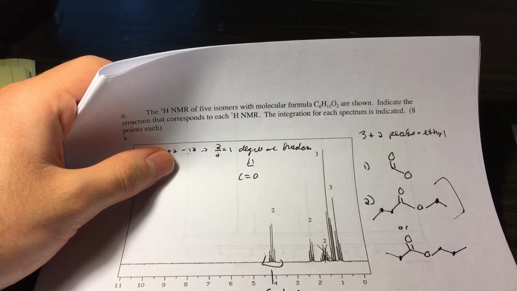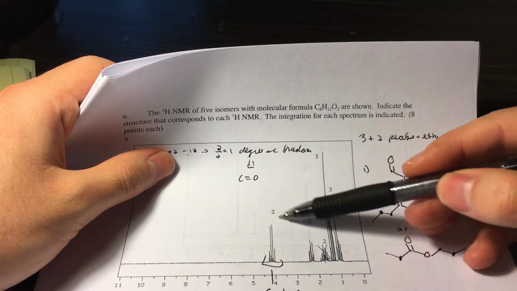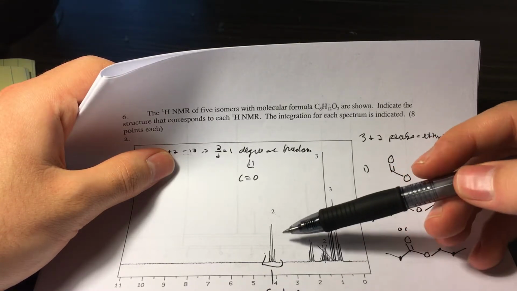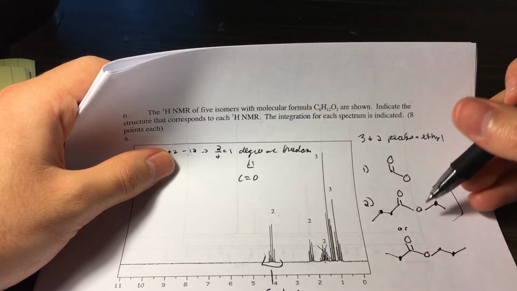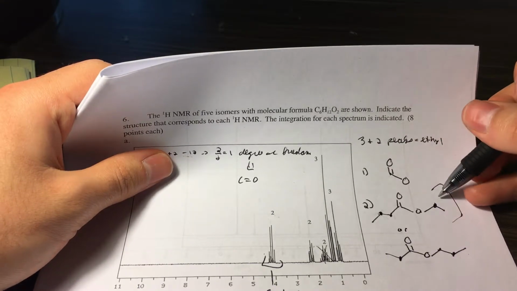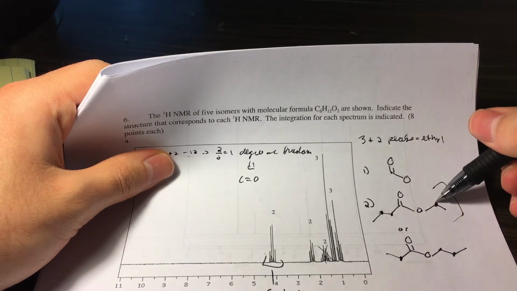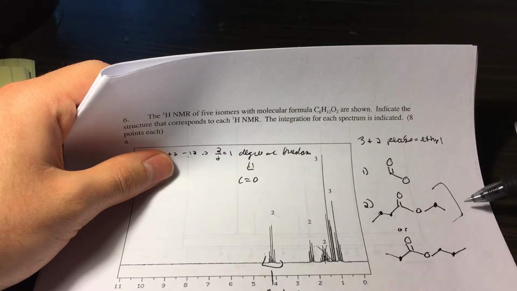The biggest distinction to determine is, notice how this group is so far downfield, right? So it's more deshielded. So what causes this deshielding is this oxygen. Because oxygen is highly electronegative, it's going to pull electron density away from these 2 hydrogens, making this more downfield. So that's why this is the answer.